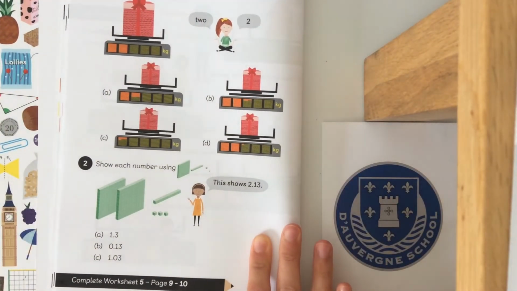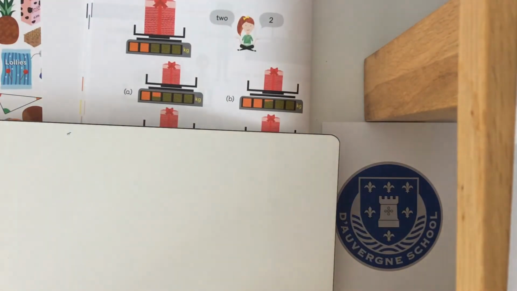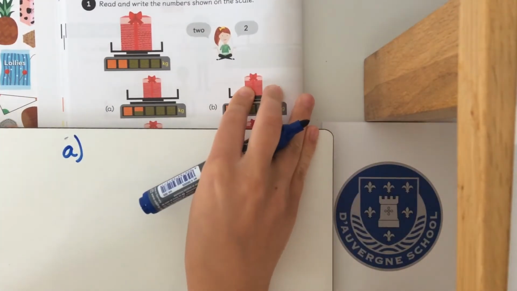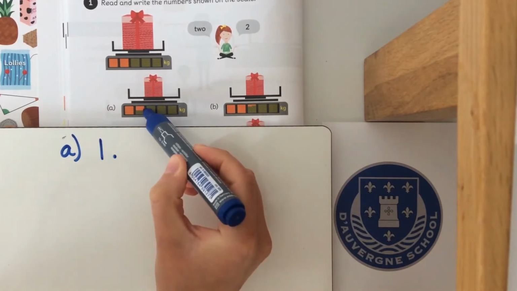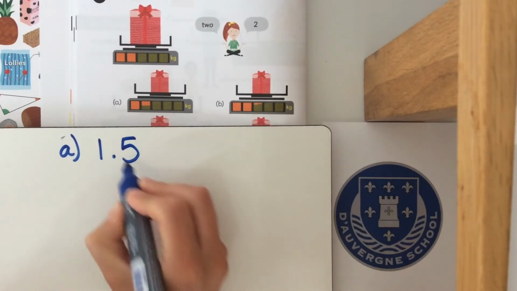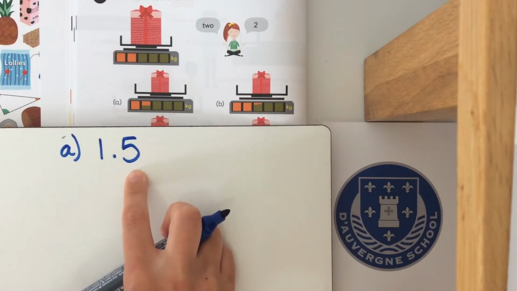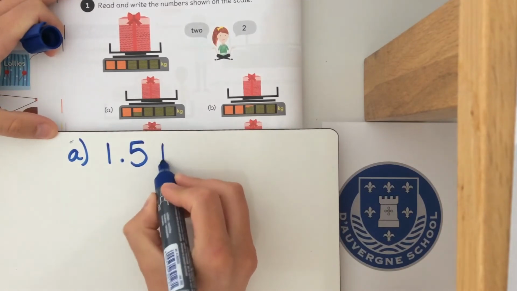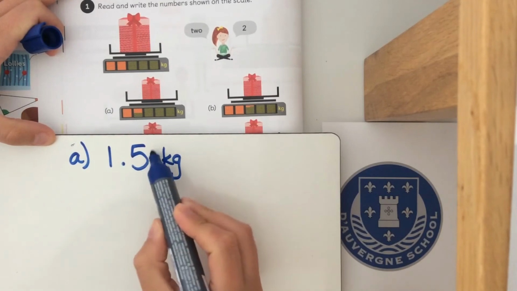So for question A, I know they're really tiny, but let's give it a go. For A, we've got 1 whole square, so we've got 1 point, and then we've got 1, 2, 3, 4, 5 rows of 10. So we've got 5 tenths, and we've got 0 single hundredth cubes. So the answer is 1.5 kilograms, or 1 5/10. Okay, if you put a 0 there, that's fine.